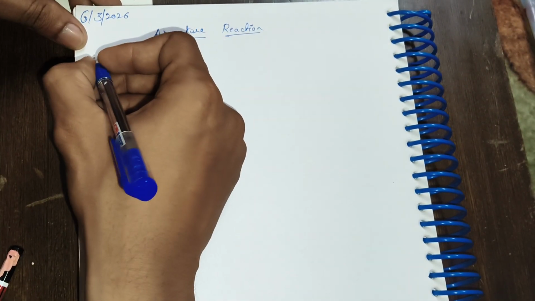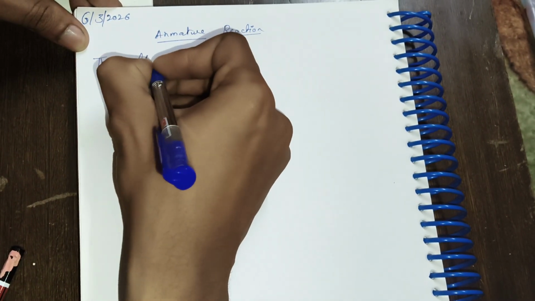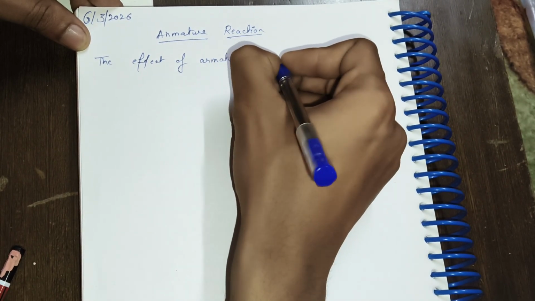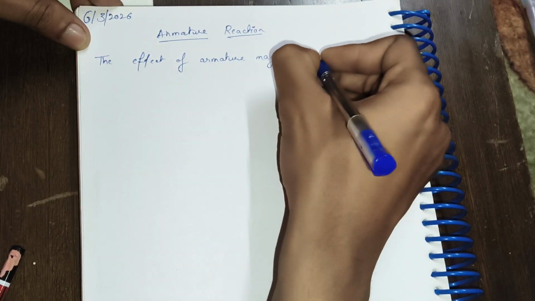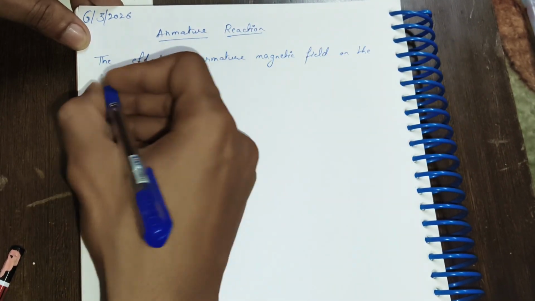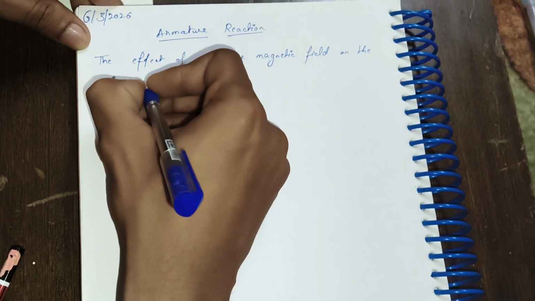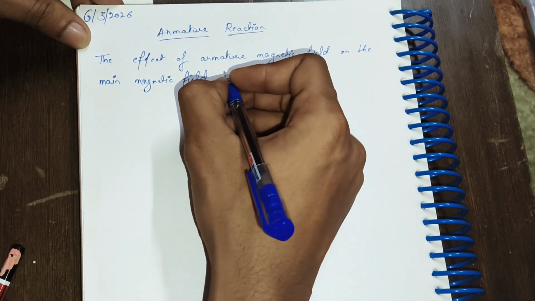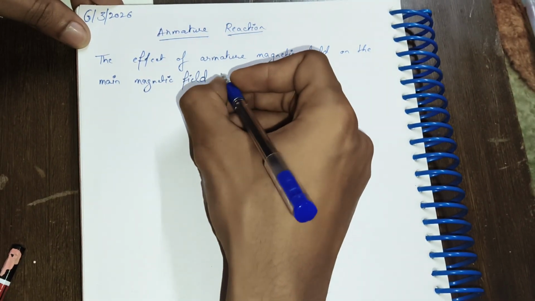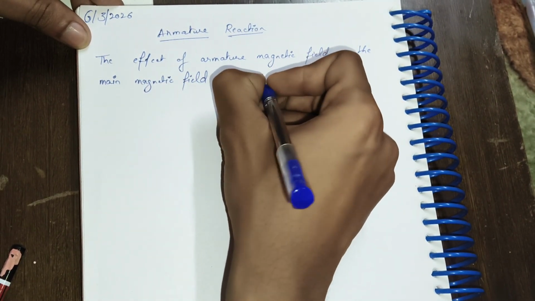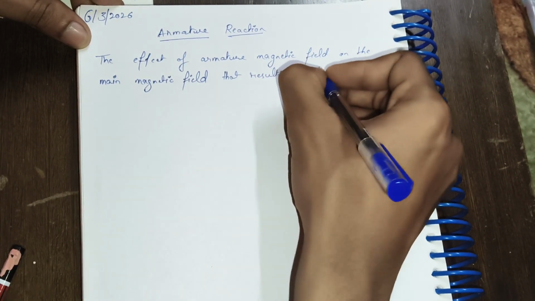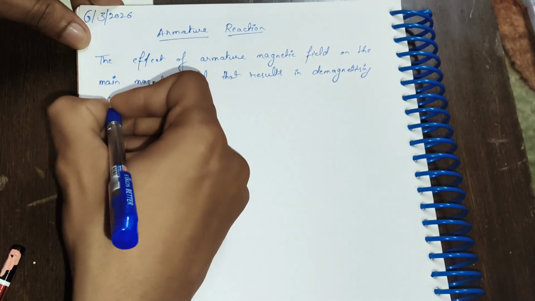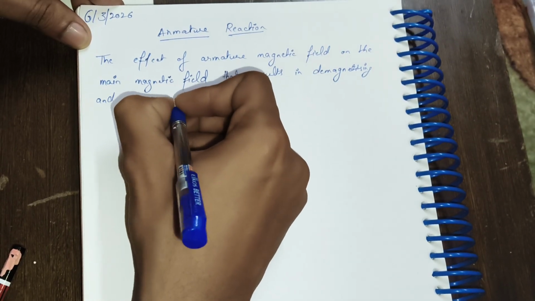We can define armature reaction as the effect of the armature magnetic field on the main magnetic field that is produced by poles, or say field poles, that results in demagnetizing and cross magnetizing effects.